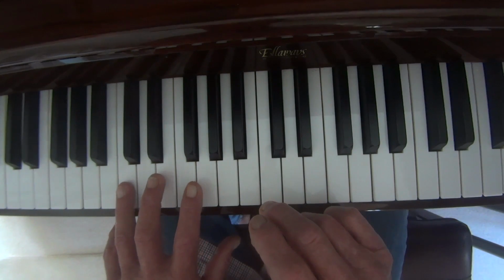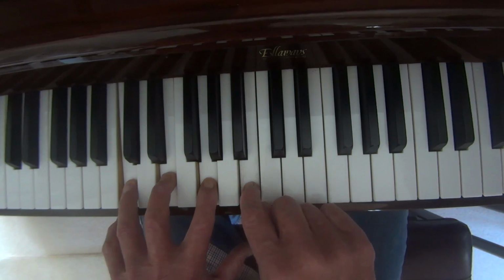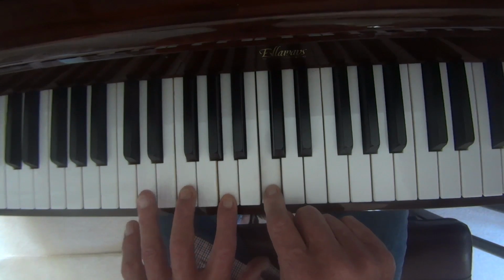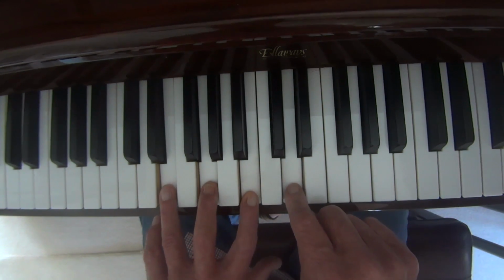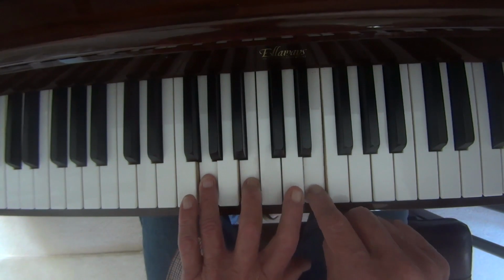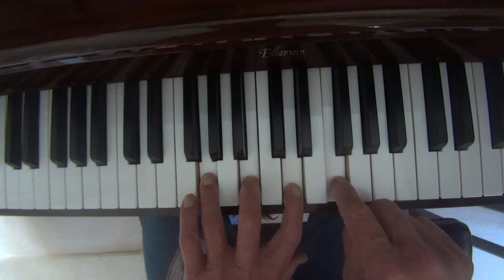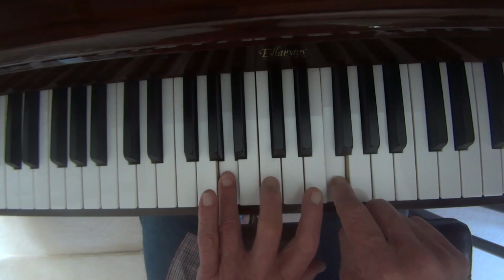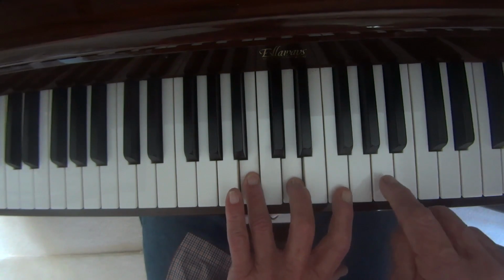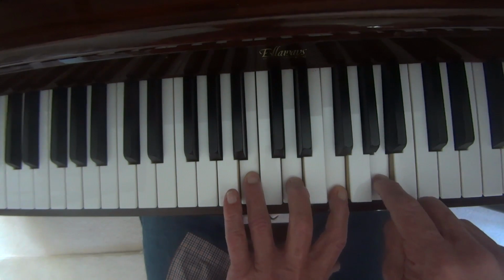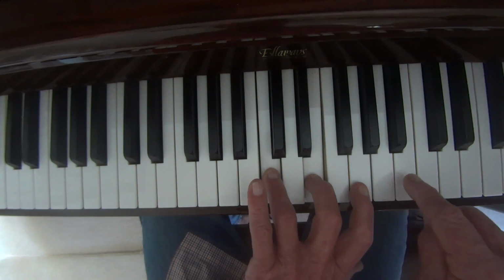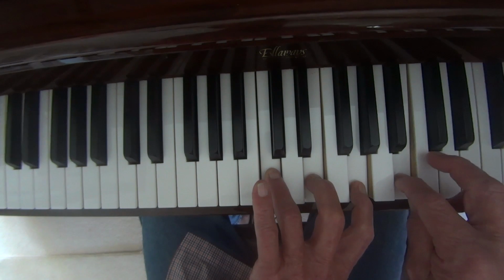So here we go. C major 7th, D minor 7th, E minor 7th, F major 7th, G7, A minor 7, B half diminished, C major 7.